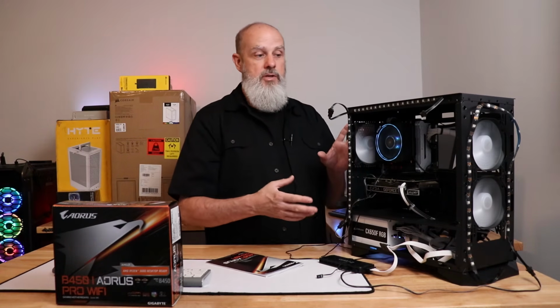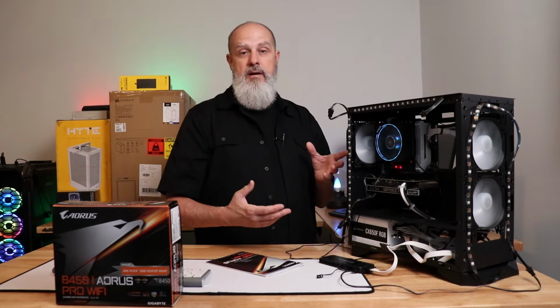Now, it might be important to you as well what elements are embedded on the motherboard.